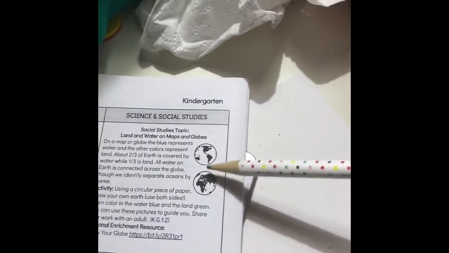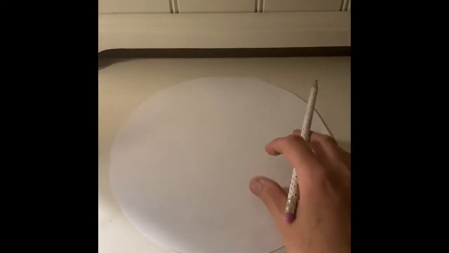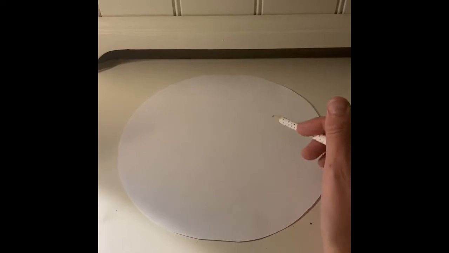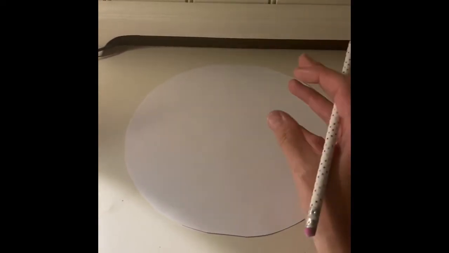Now, we are not going to try to draw them in the shapes of the actual continents. That would be a little bit too challenging. I guess if you would like that challenge, you absolutely may try that. But if that seems like a little too much for you to do on your own, then you can just draw any sort of squiggly closed shape to represent land.